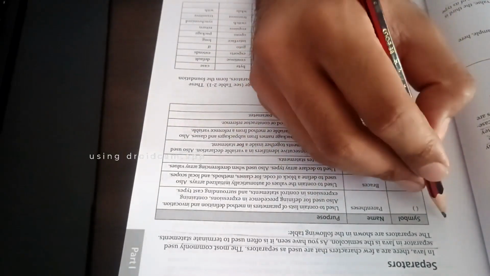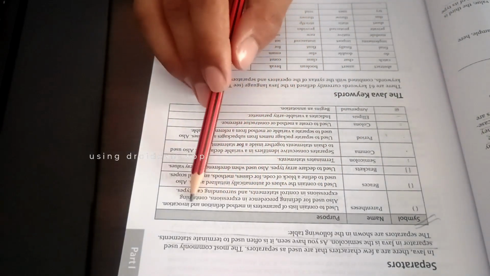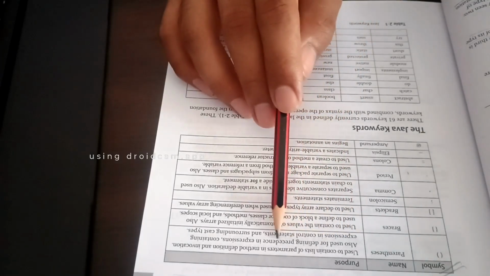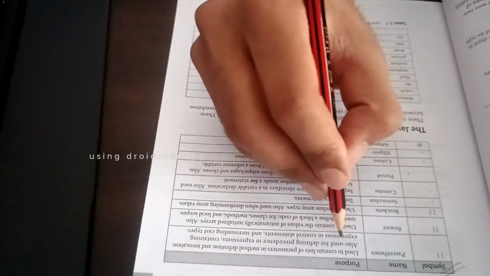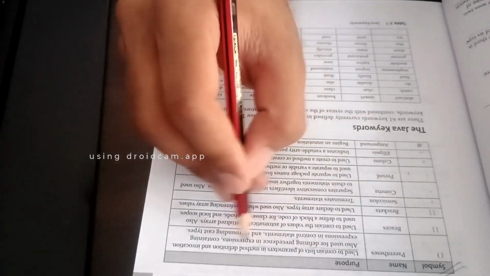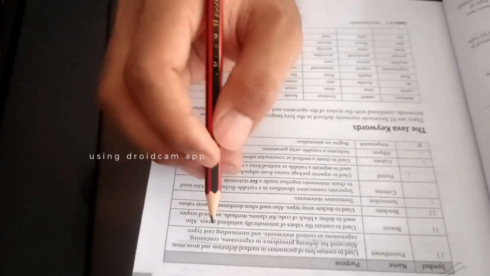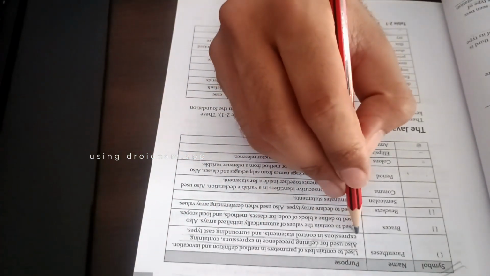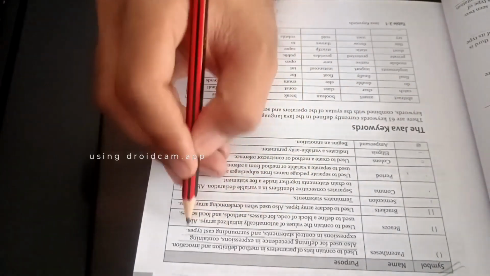Separators: we have parentheses, used to contain lists of parameters in method definition and invocation. Also used for defining precedence in expressions, containing expressions in control statements, and surrounding cast types.